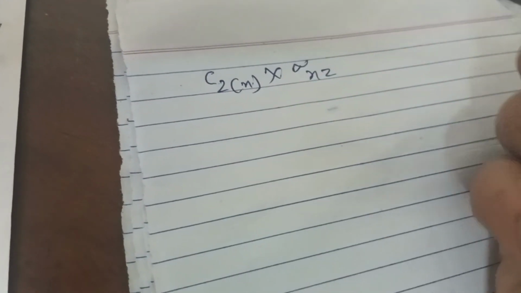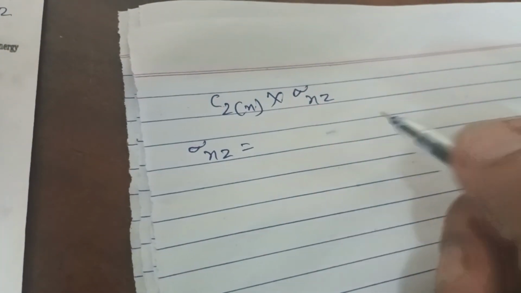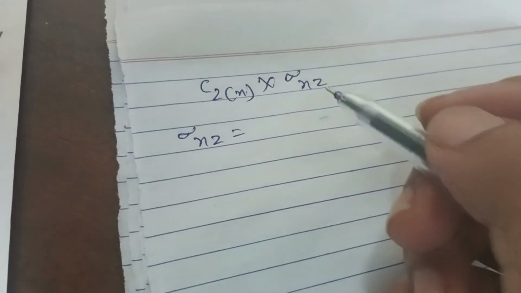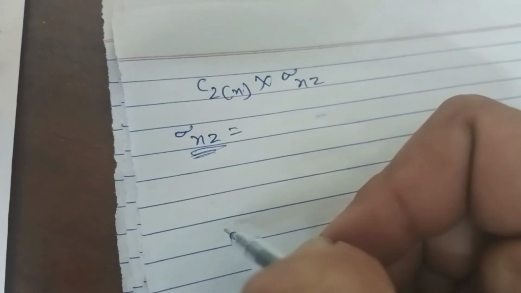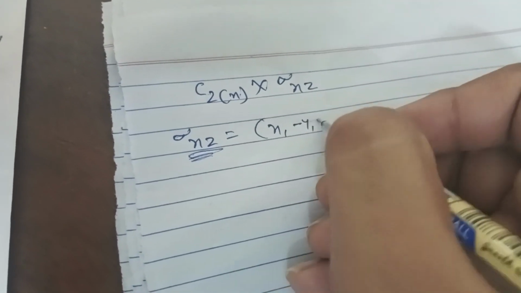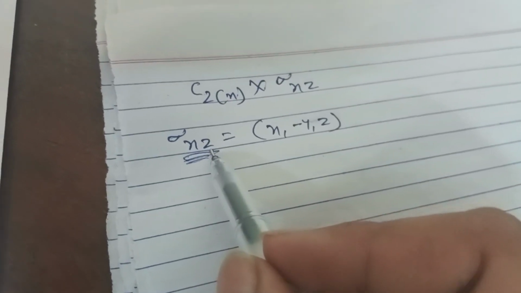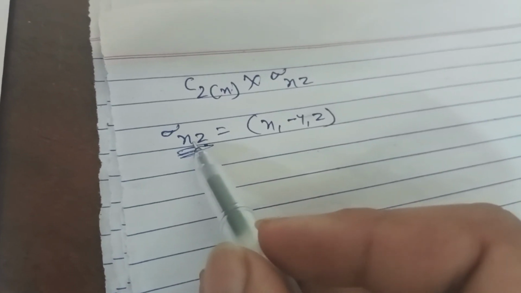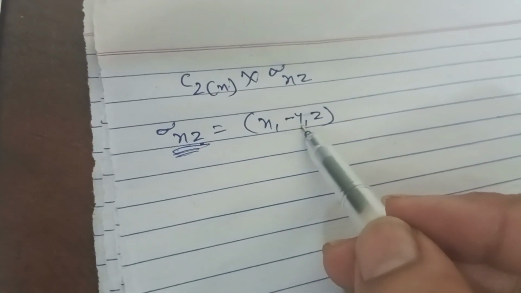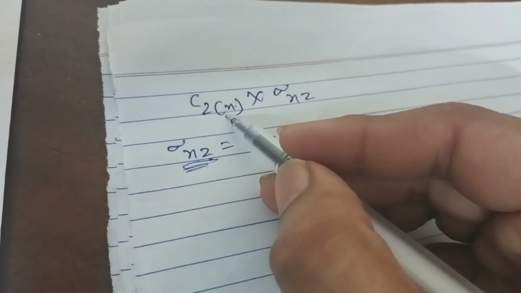So here sigma xz is equal to x, minus y, z. We take the minus sign where there is an absence of a term; since the y term is missing, we take y as minus. This is sigma xz, and into C2x.